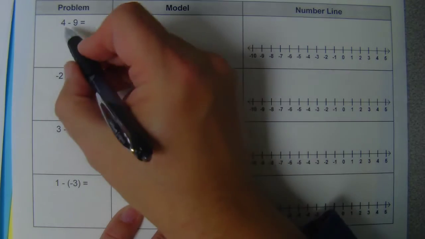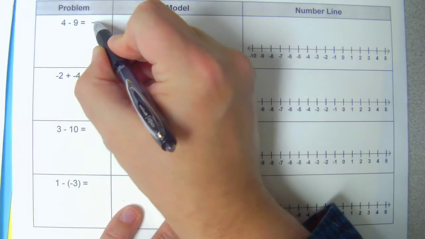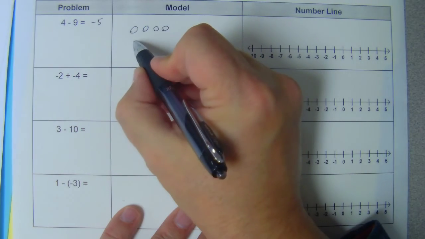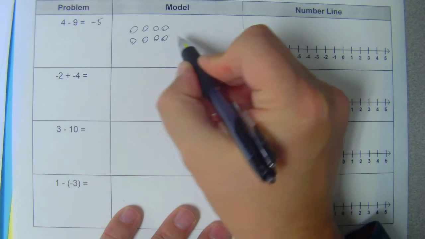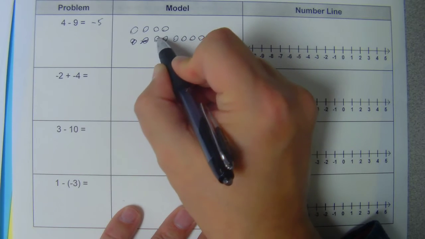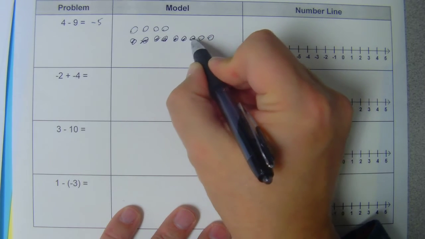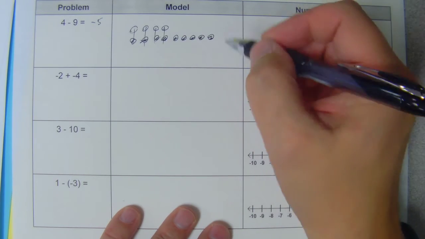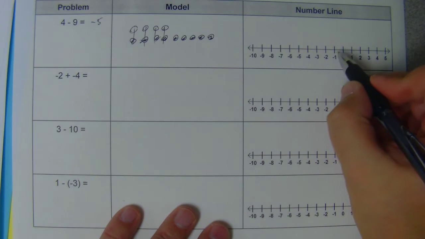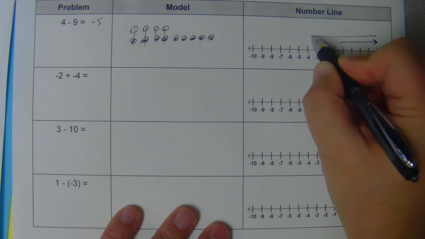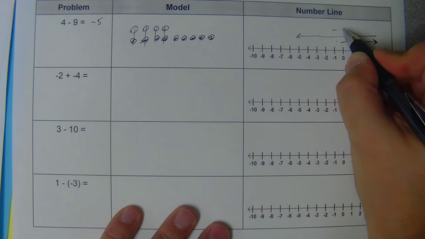Alright, what you soon find out, -9, that is going to be a -5. So you have 4 and 9. All these are negative. These match up. And so you're left with a -5. Alright, so 4 to here, from the origin to there, and -5, or 9, and you get there.